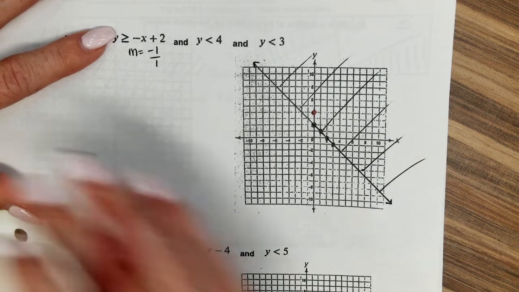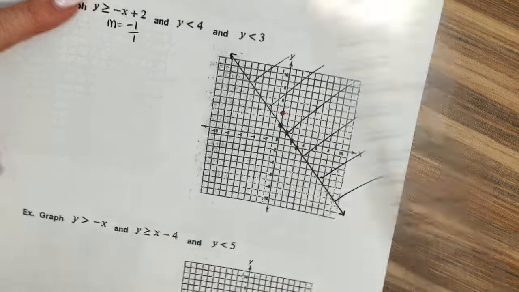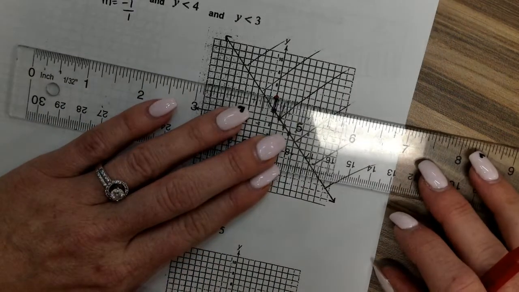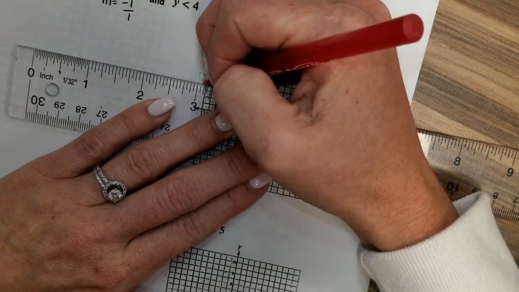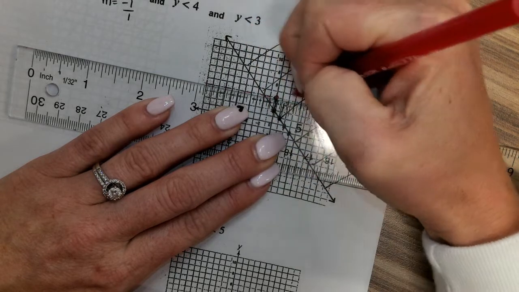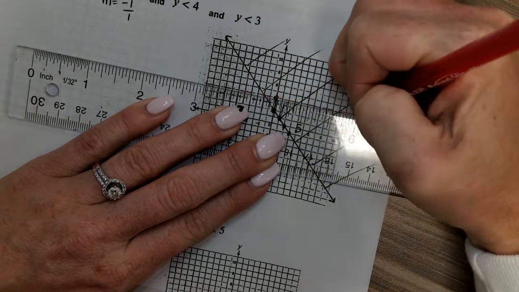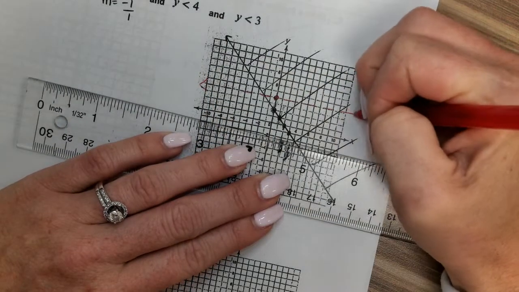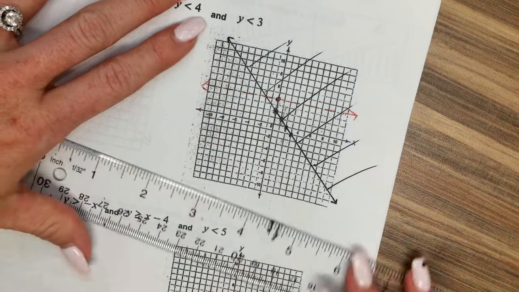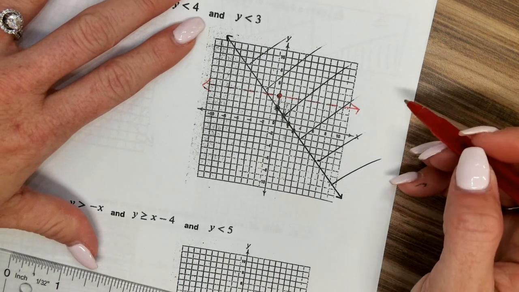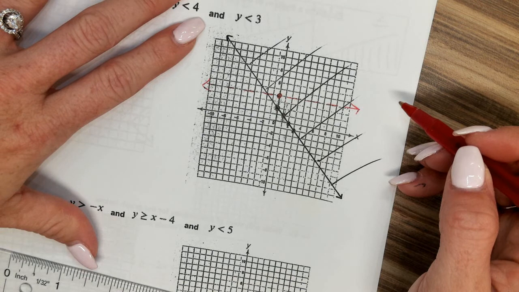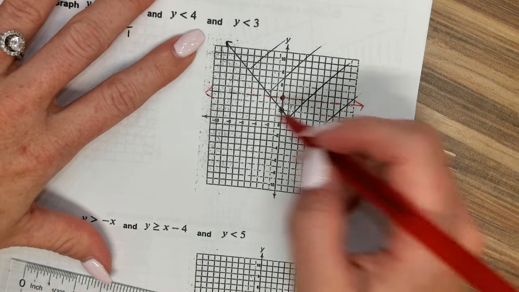Would it be solid or dashed? Okay, which way would I shade? Below, because it's less than.